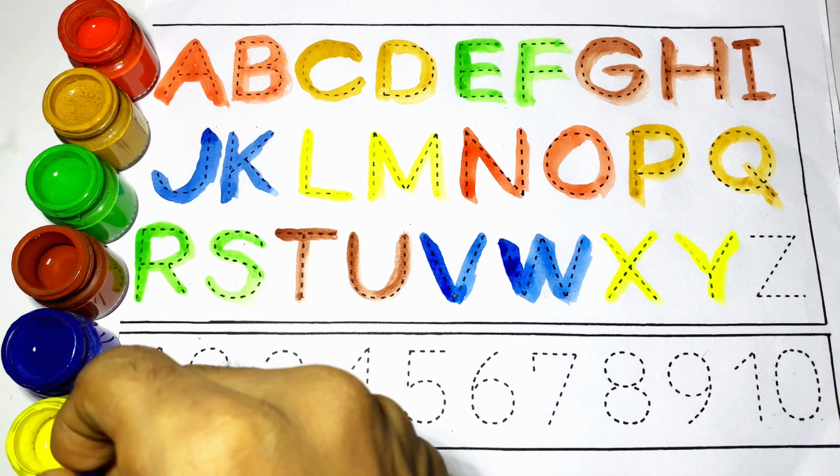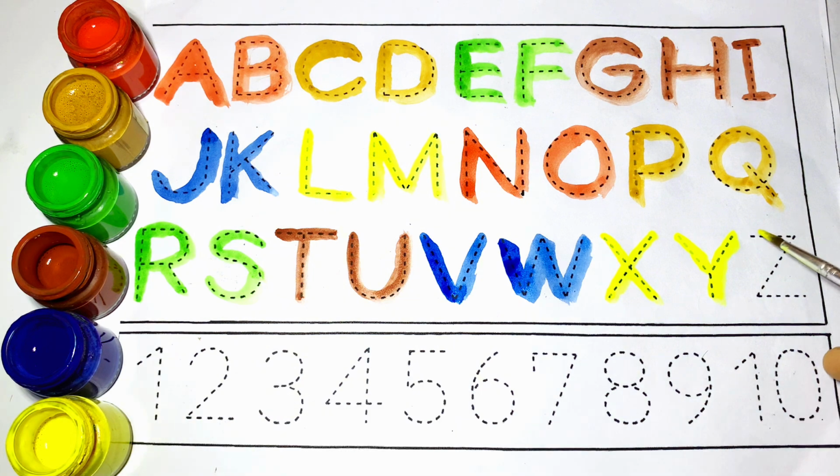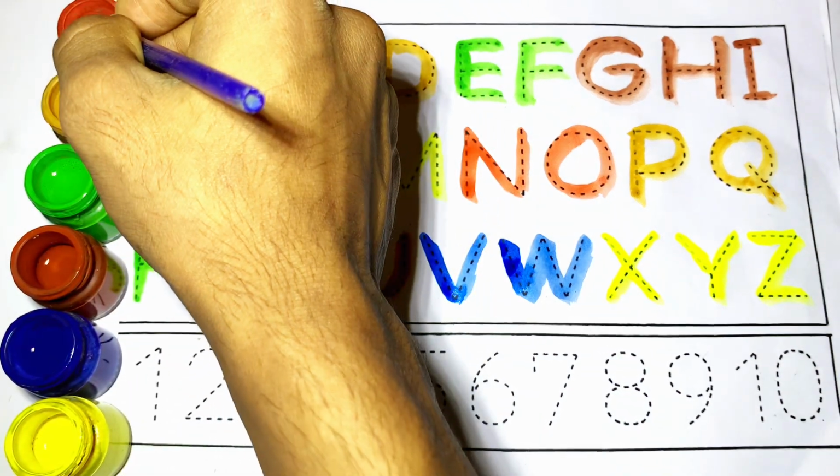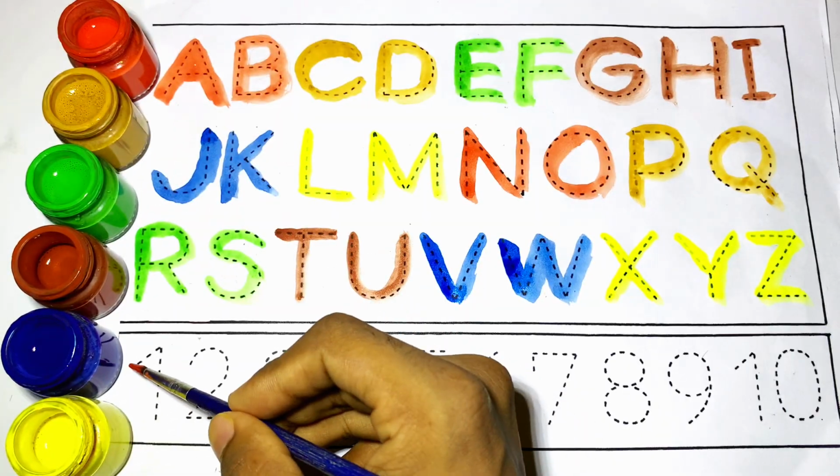Kids, again use yellow color and draw Z. Z for zebra, Z for zoo. The alphabets of Z. Kids, now draw numbers. First you draw 1. The numbers of 1. And use red color.